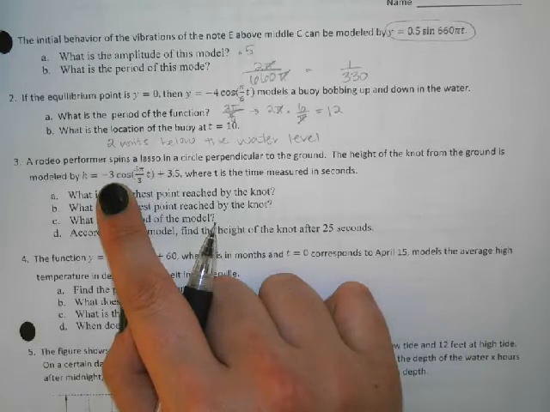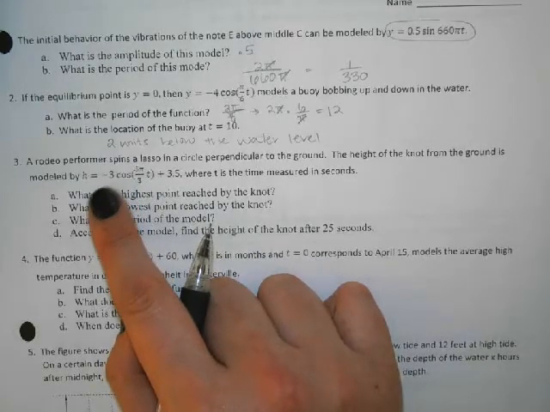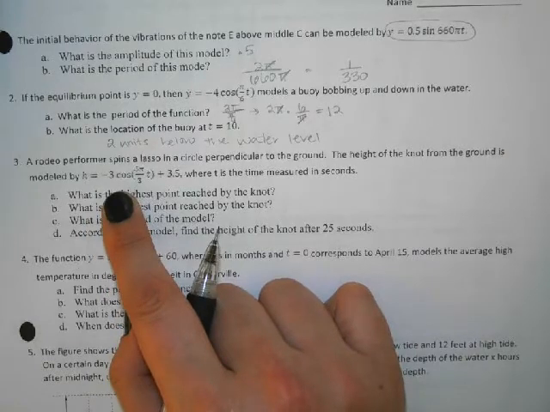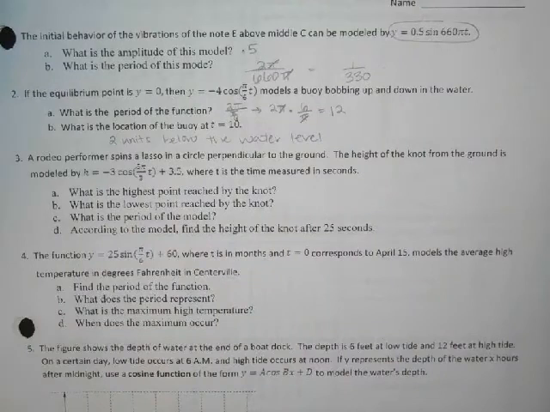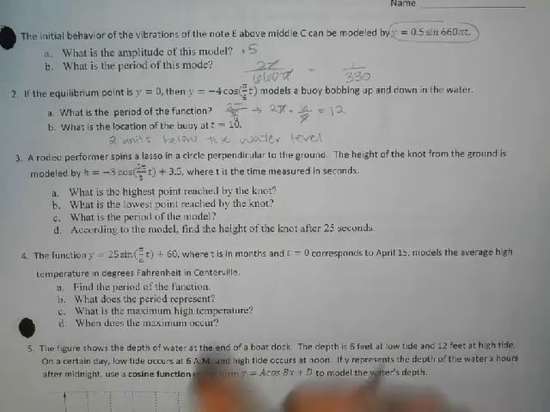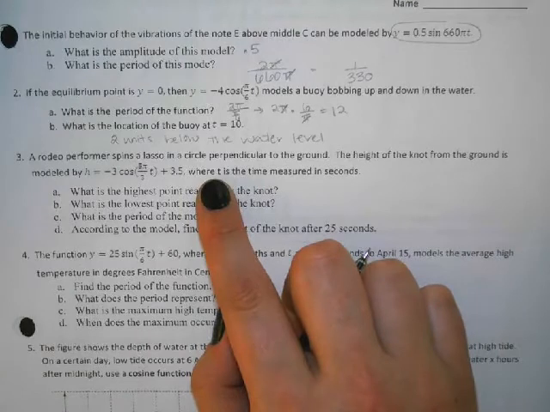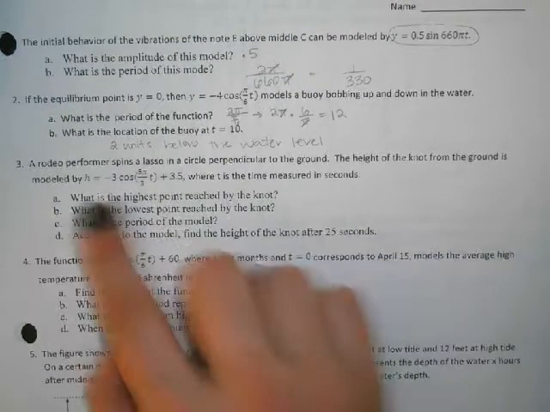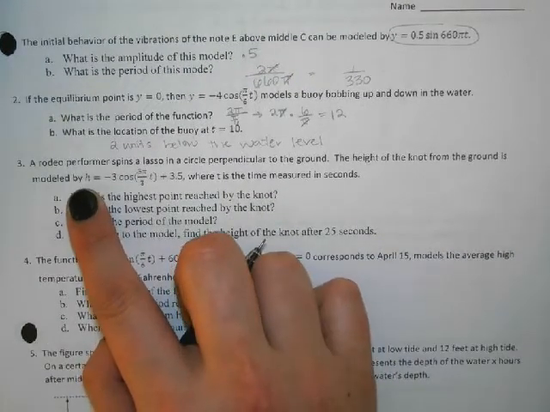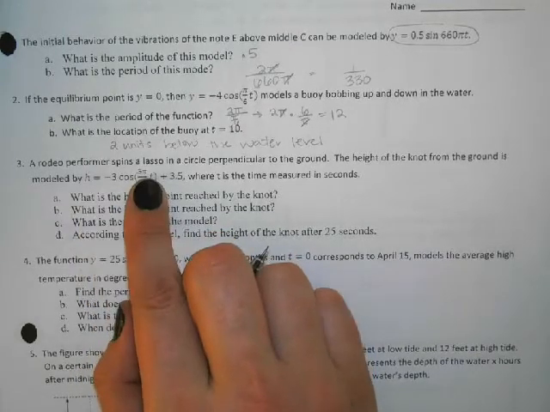The height of the knot from the ground is modeled by this equation. As they circle this around, the height of the knot goes up above the ground and then down, up and down. So it's making a wave. The height is making a wave. The t value is measured in seconds. The h is the height of the knot above the ground, and the knot goes up and down as they make that lasso into a circle.